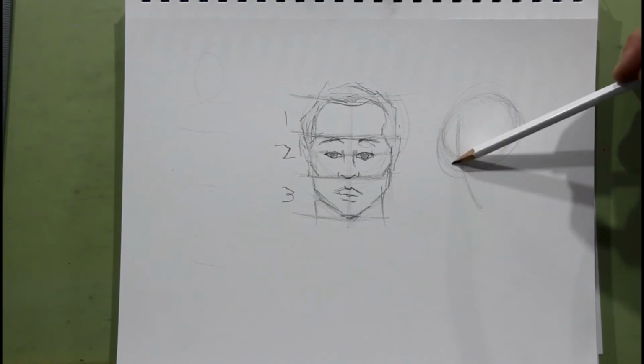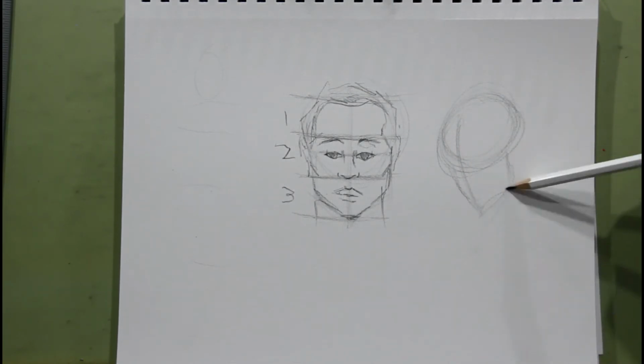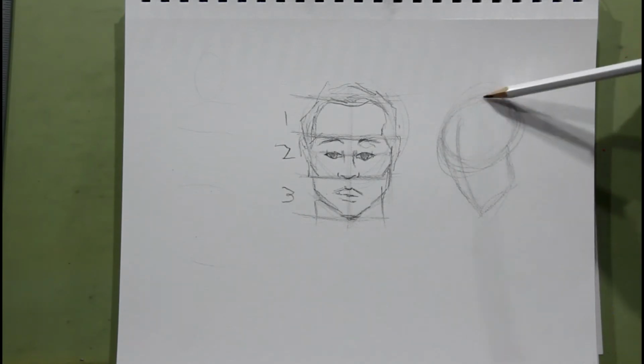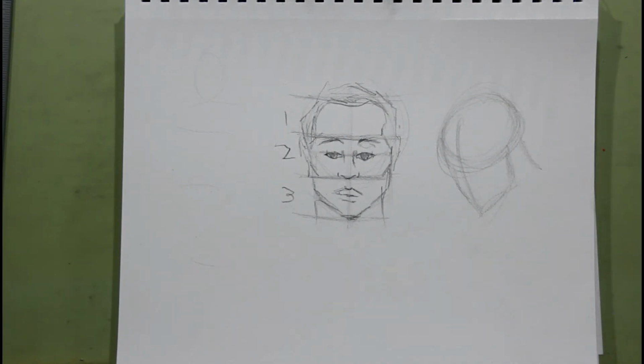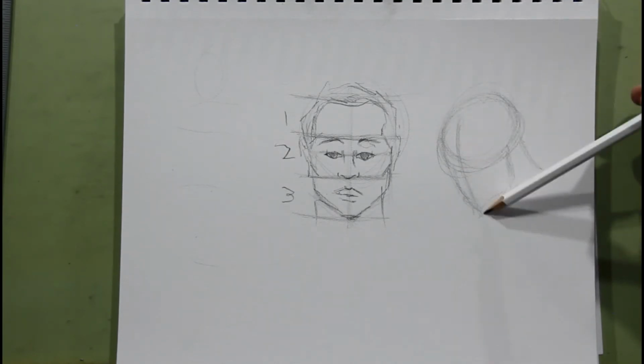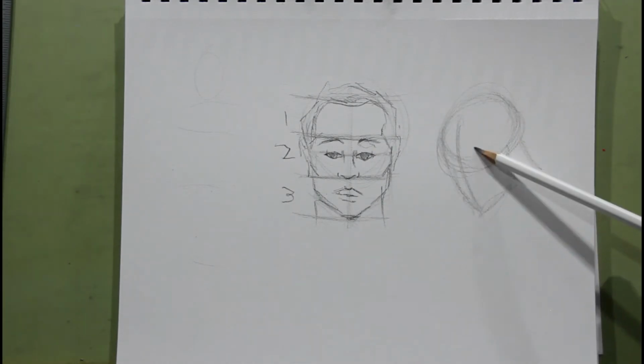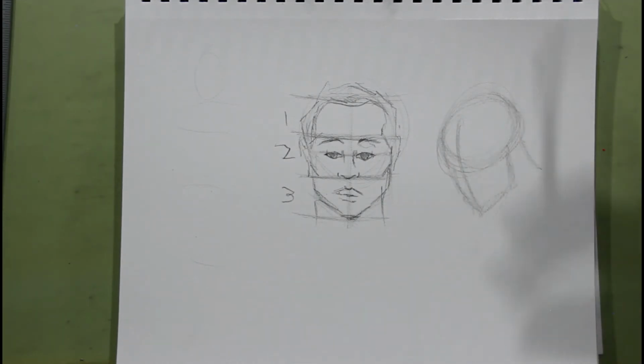From there, I can think about where the jaw is, and that gives me more or less a head shape. If this center line is moved over to this side, I'm going to see more of this side of the face and less of that side.